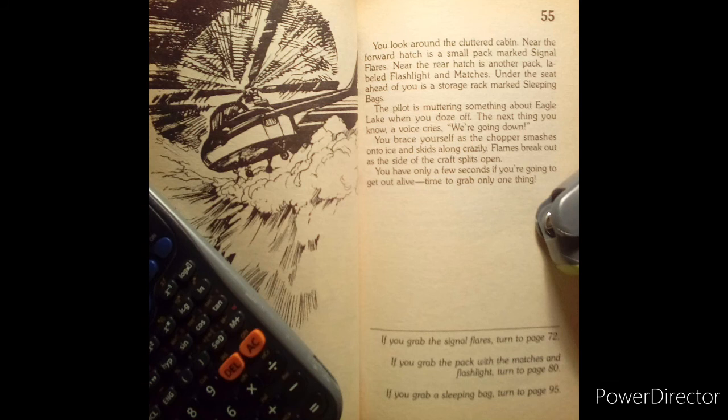You look at the cluttered cabin. Near the forward hatch is a small pack of marked signal flares. Near the rear hatch is another pack labelled flashlight and matches. Under the seat ahead of you is a storage rack marked sleeping bags. The pilot is muttering something about Eagle Lake when you doze off.